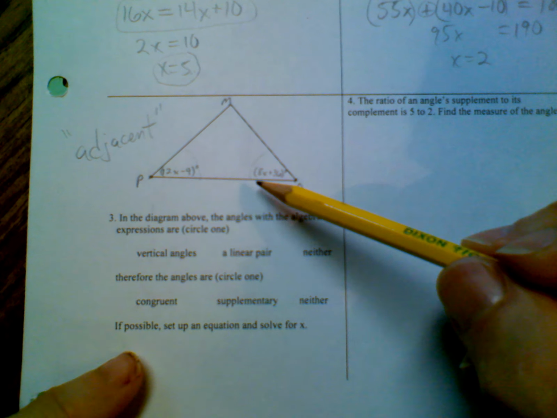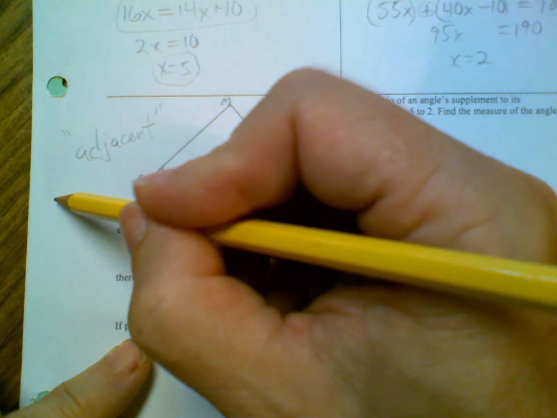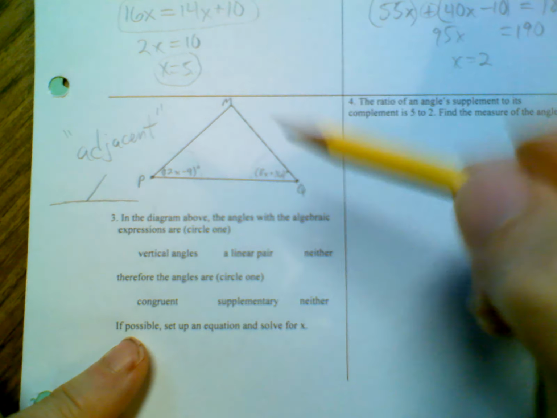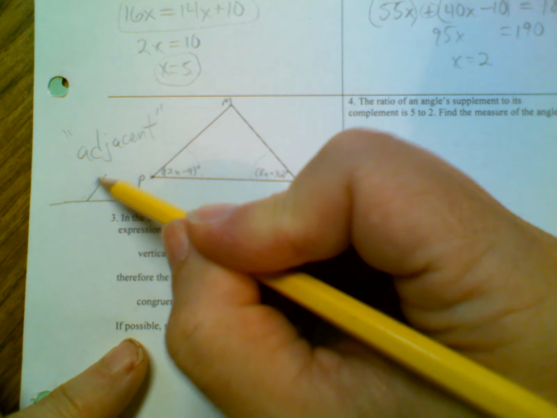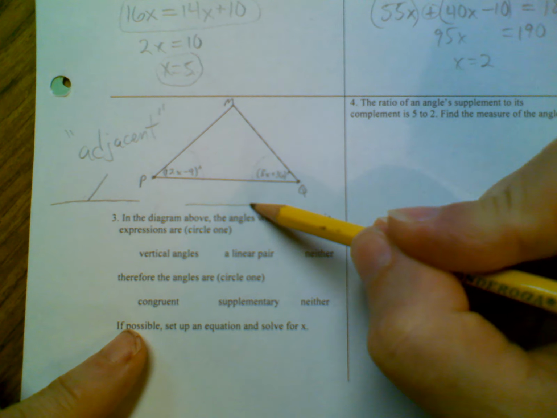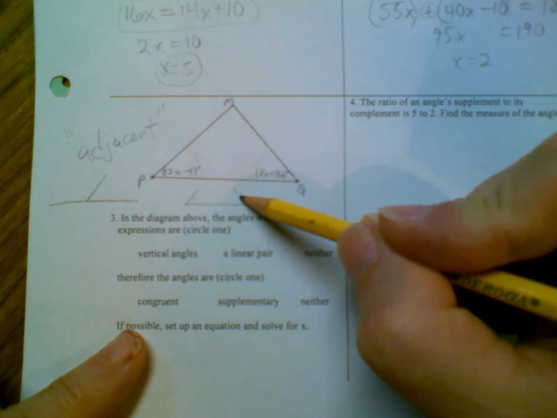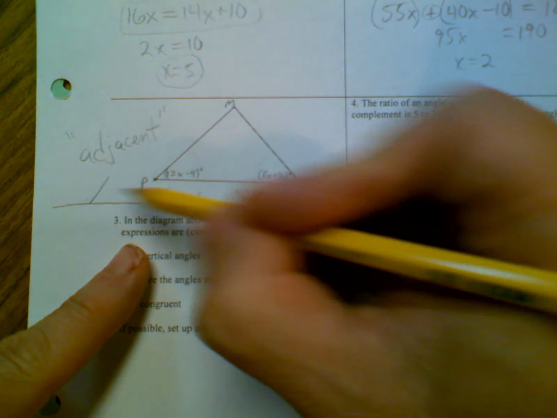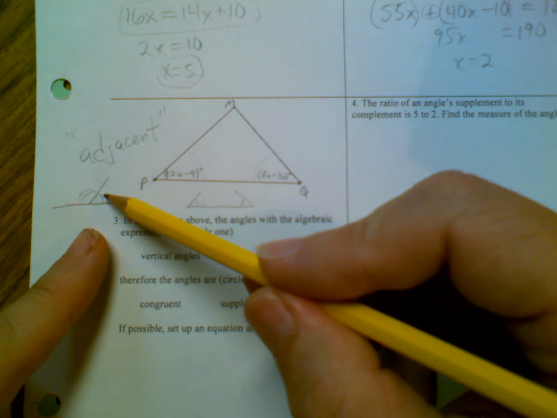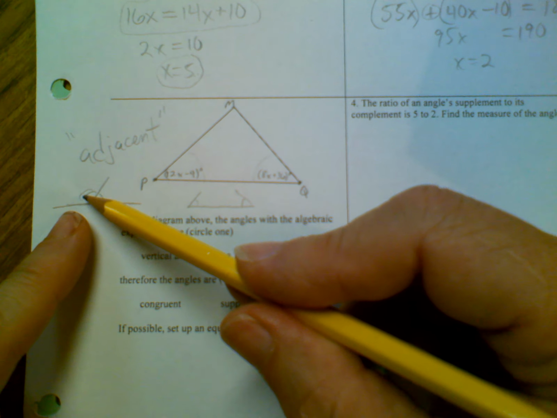But they're not a linear pair. They're not next to each other in the way that a linear pair is next to each other. And again, I remind you, a linear pair is formed with a straight line and then a segment coming out of it, and the two angles are on either side of that segment. These angles are not formed that way. They're formed by that line PQ and then a segment here and a separate segment there. That's a totally different picture than this one over here. If you've got a linear pair of angles, guaranteed one of them is going to be acute and one of them is going to be obtuse.